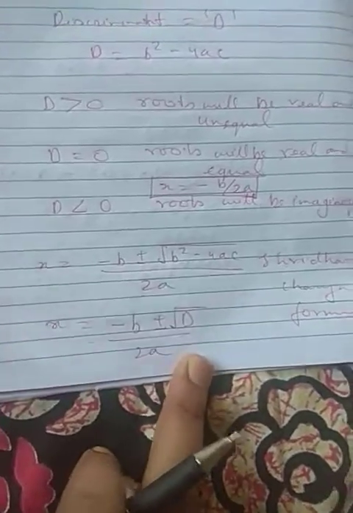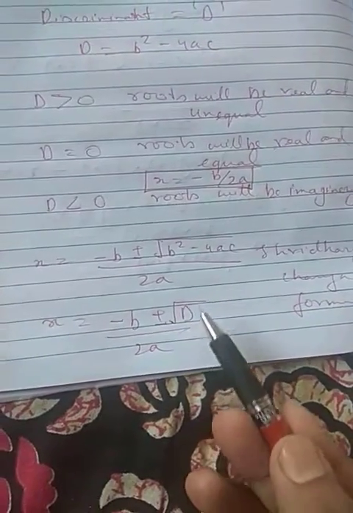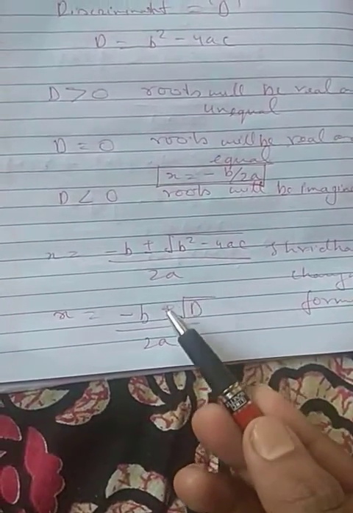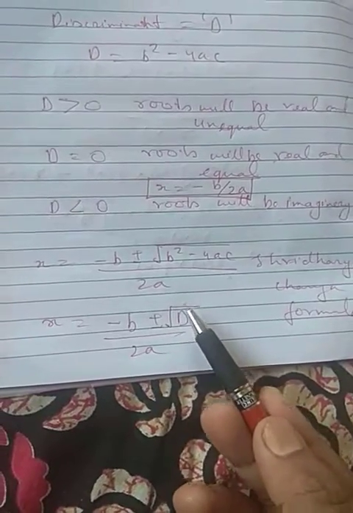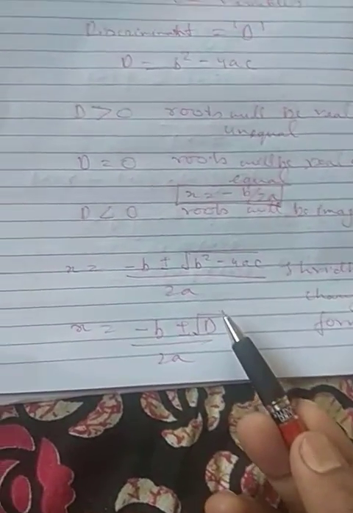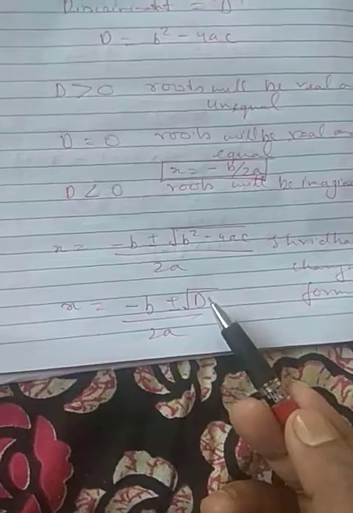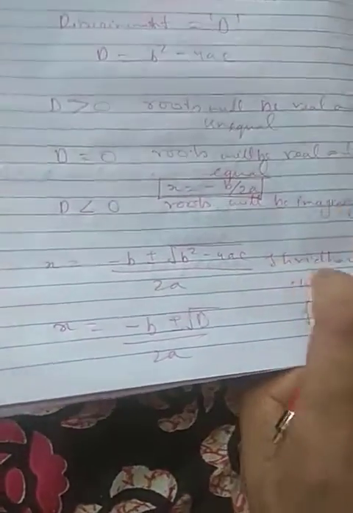If D is less than 0, the quantity under the root will be less than 0. If the quantity under the root becomes less than 0, the roots are called imaginary roots, and we cannot find the exact value of this function. We will discuss it in the next class.